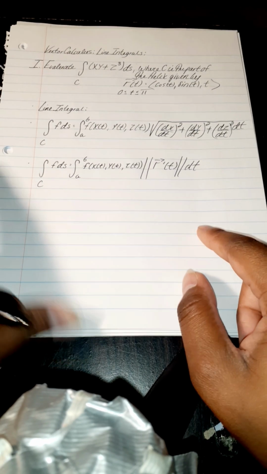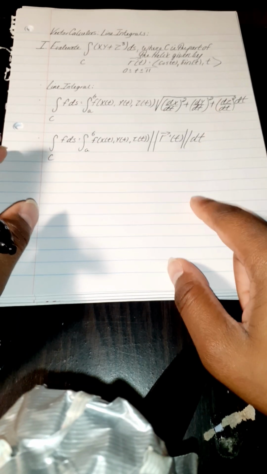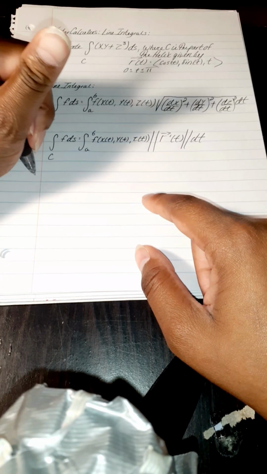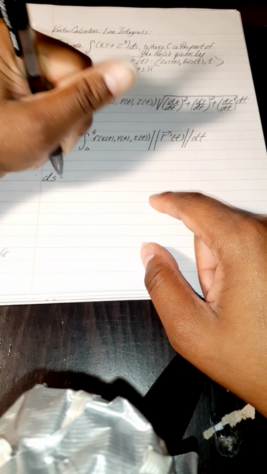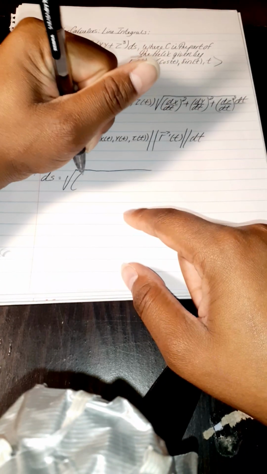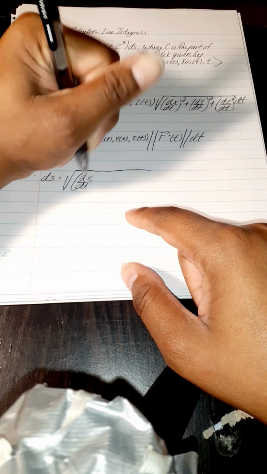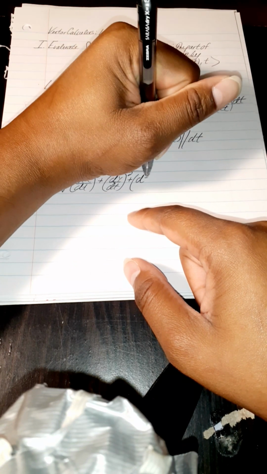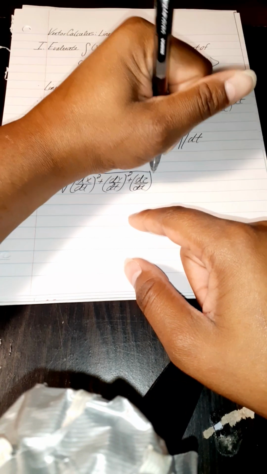That's the reason why I wrote down both forms. So remember that the ds part of the formula is really nothing more than the square root of dx over dt squared plus dy over dt squared plus dz over dt squared dt.